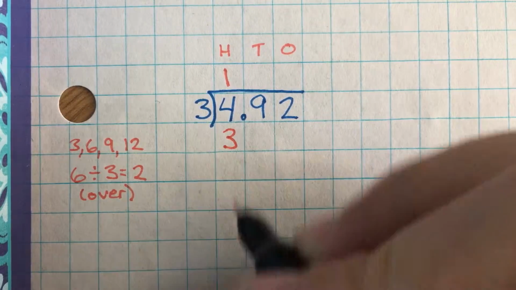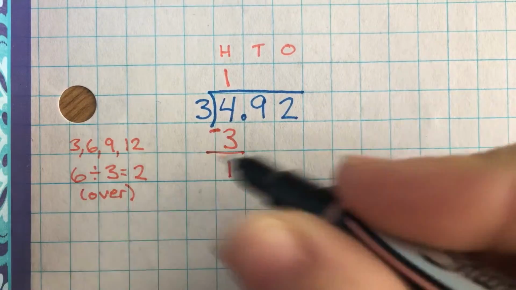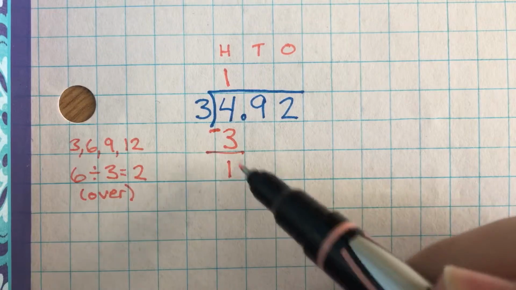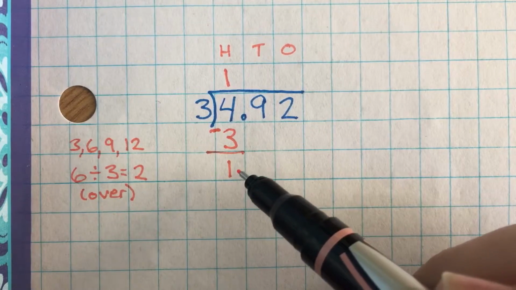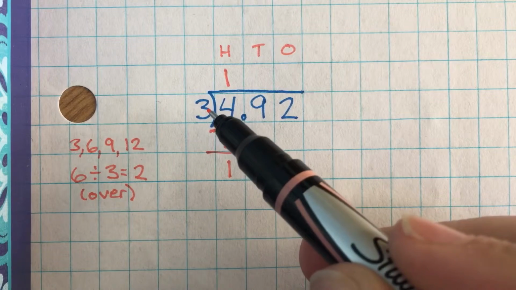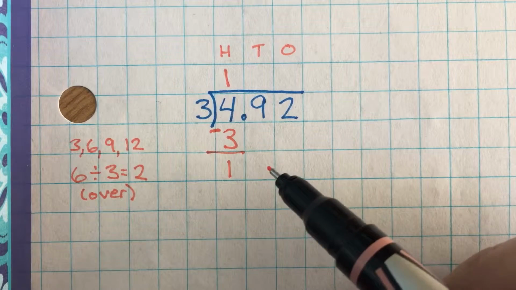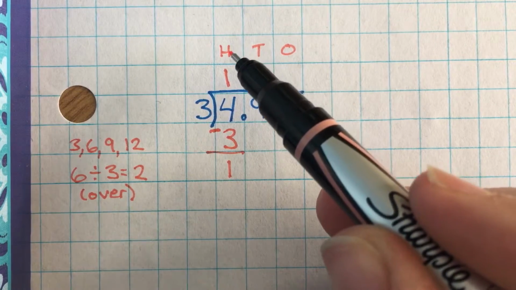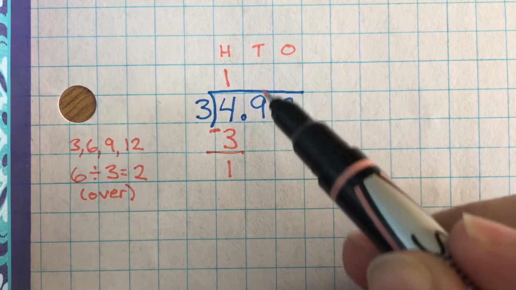Now I need to figure out how many I have left. So I'm going to subtract, and I have 100 gummy bear left. So I have 100 chunk of gummy bears left. Now that 100s chunk, I'm not going to be able to split into 3 bags because there's only 1 of them. So I'm going to split it up into tens. And I know that if I have 100, I can split it up into 10 tens. But I also have 9 tens of gummy bears here.